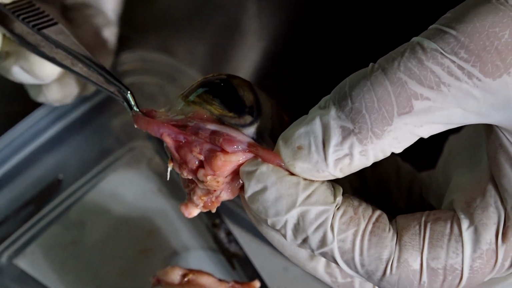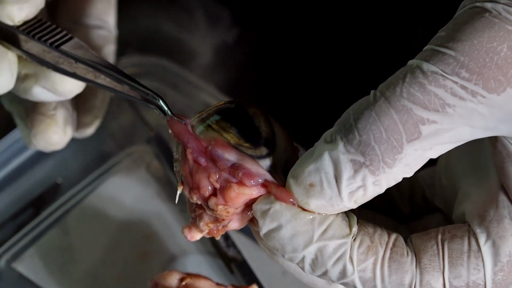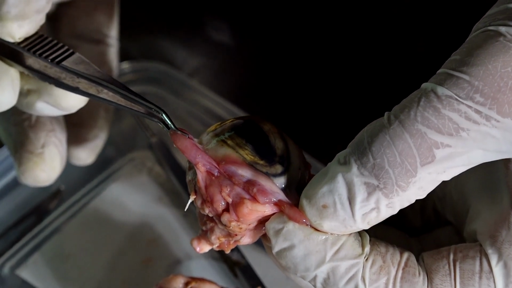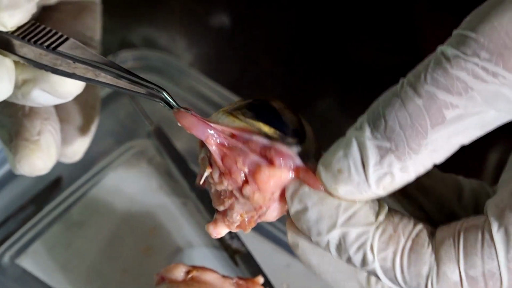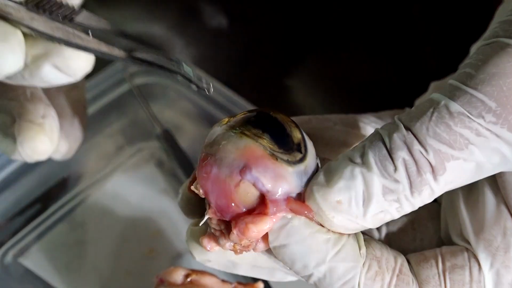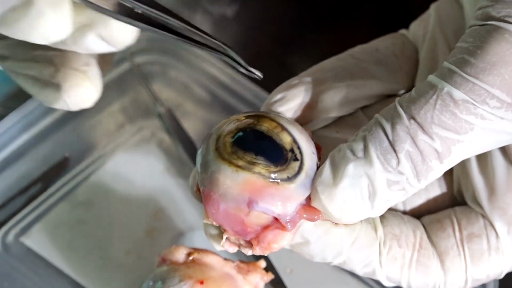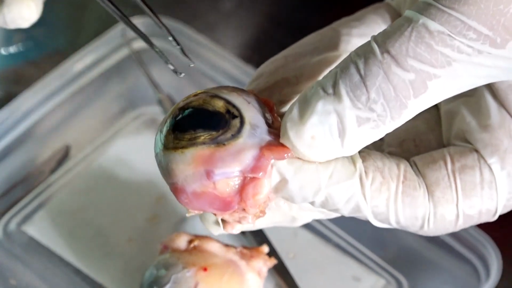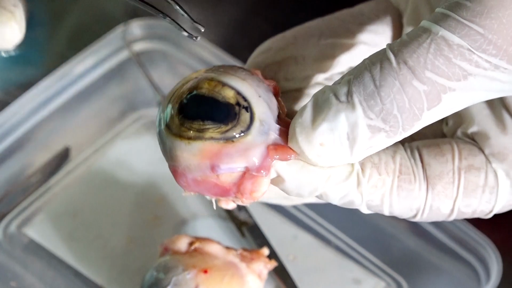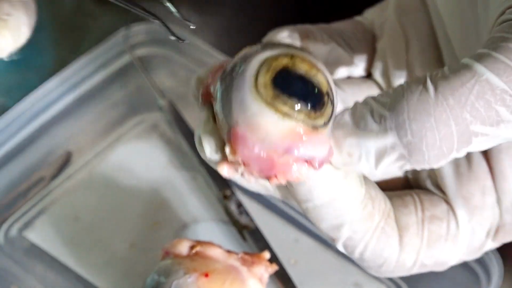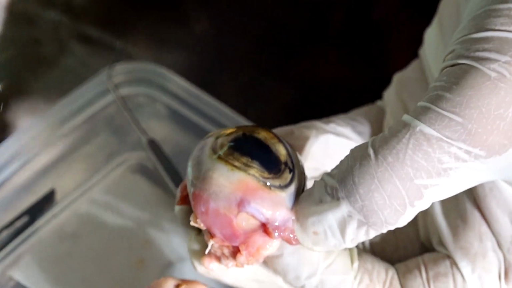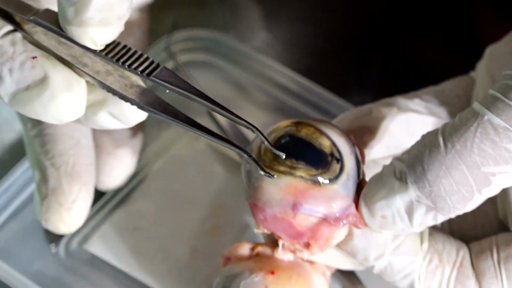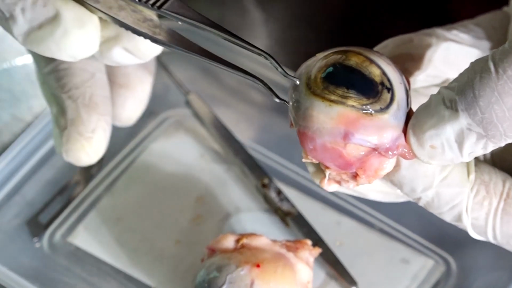There are 4 rectus muscles, and they are superior rectus, lateral rectus, inferior rectus and medial rectus. They are all attached to the sclera at various distances from the limbus. See, this is around 6 to 7 millimeter, this is around 8 millimeters, this is around 6.5 to 7 millimeters, like that. At different distances from the limbus, the extraocular muscles are attached.